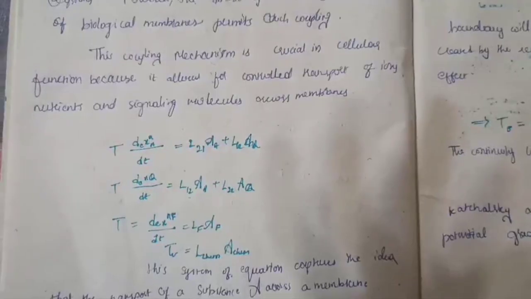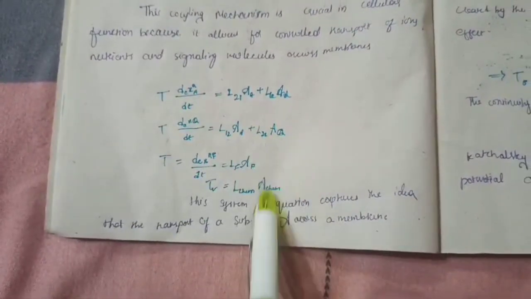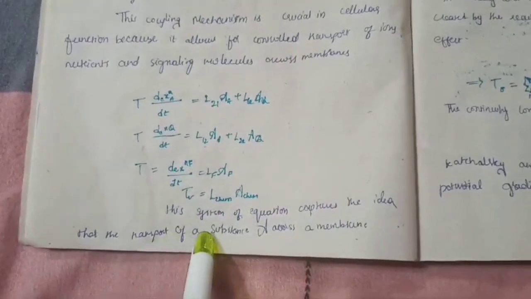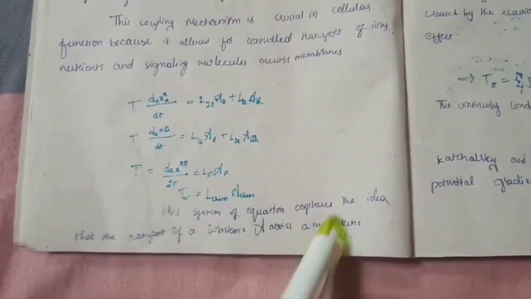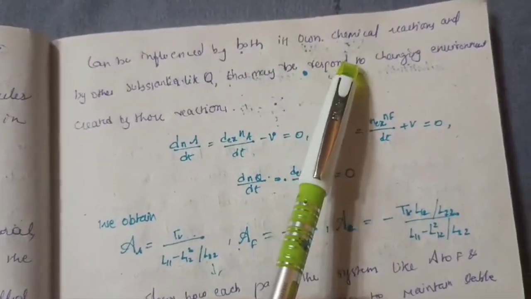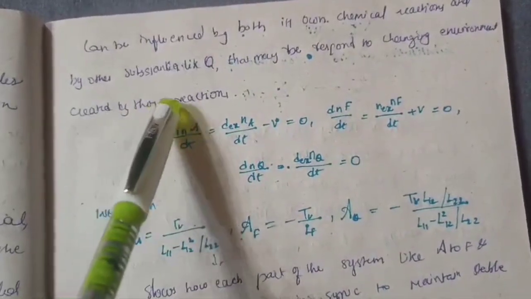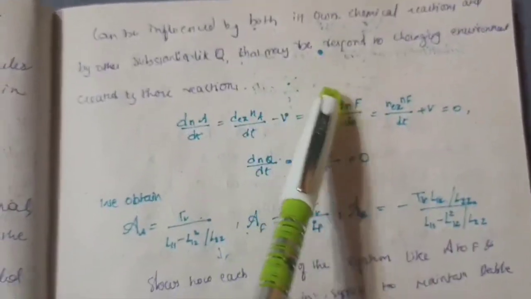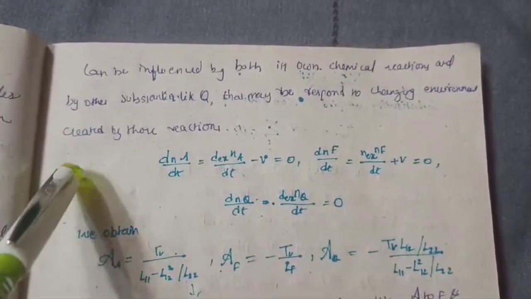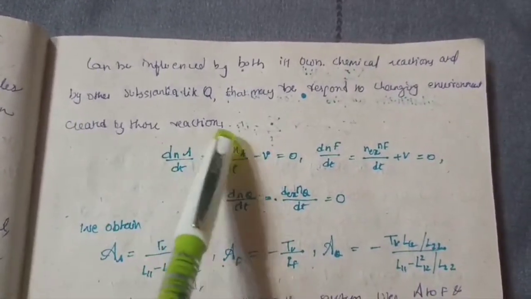Next, nutrients and signaling molecules across the membrane. This system of equations captures the idea that the transport of a substance across a membrane can be influenced both by its own chemical reactions and by another substance like Q that may respond to the changing environment created by those reactions.